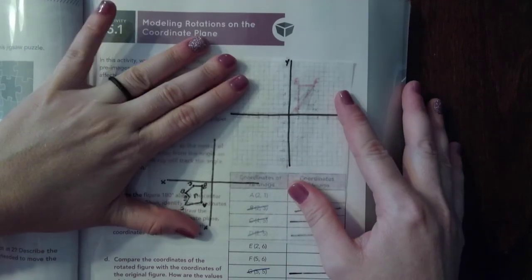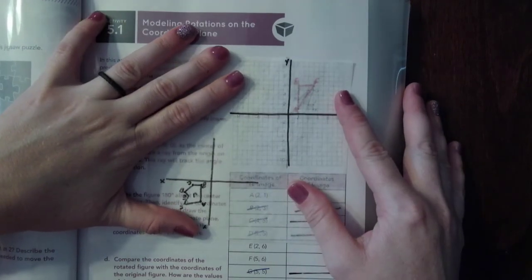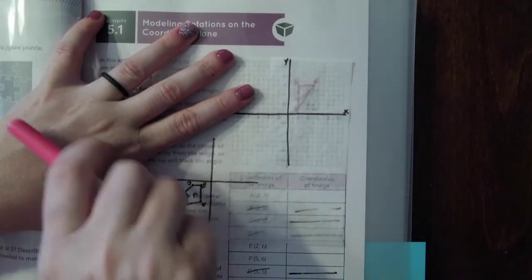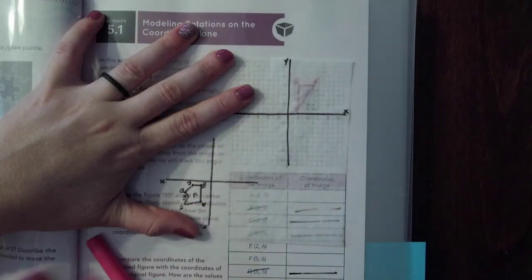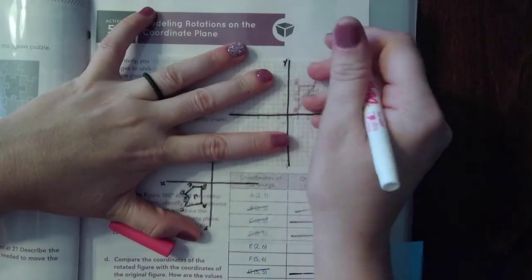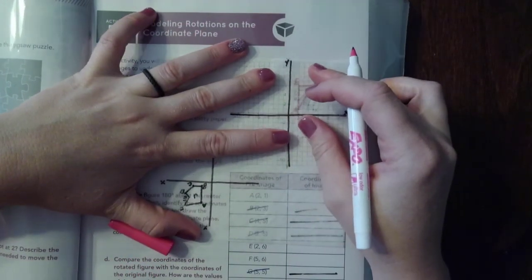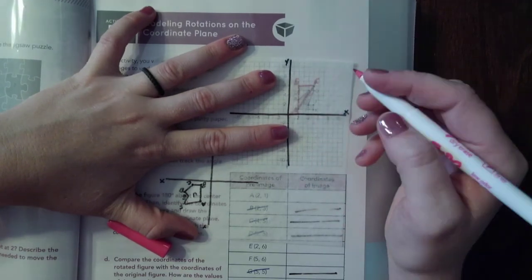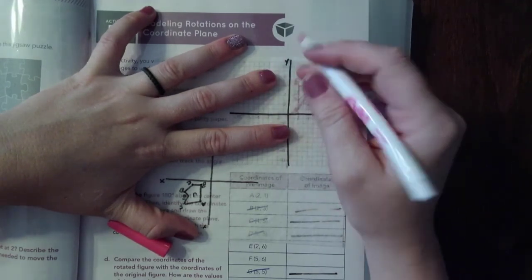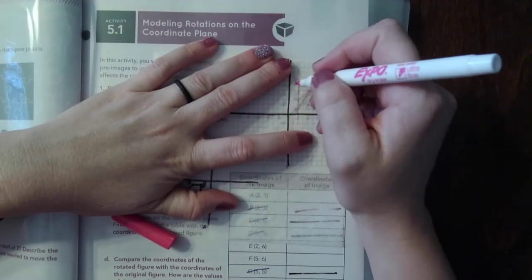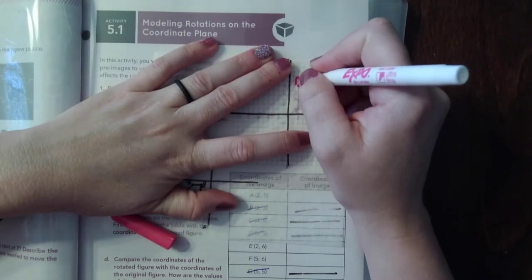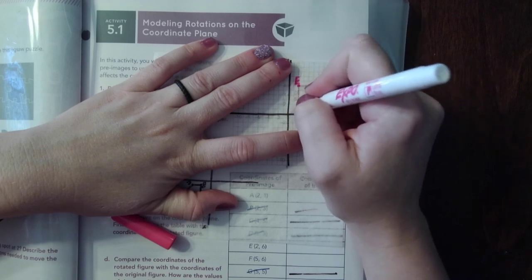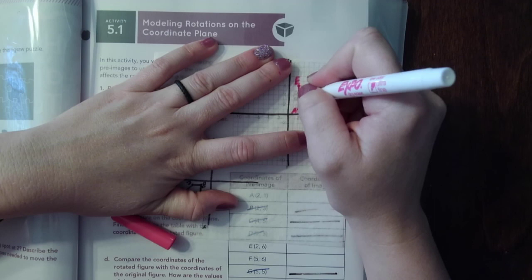So remember, on your patty paper, draw your X and Y axis, and then let's draw the triangle. It's kind of hard, so once you draw it, reline up your X and Y axis, because if you slip it just a little bit, it will mess you up. So then we have point E, point F, and point A.